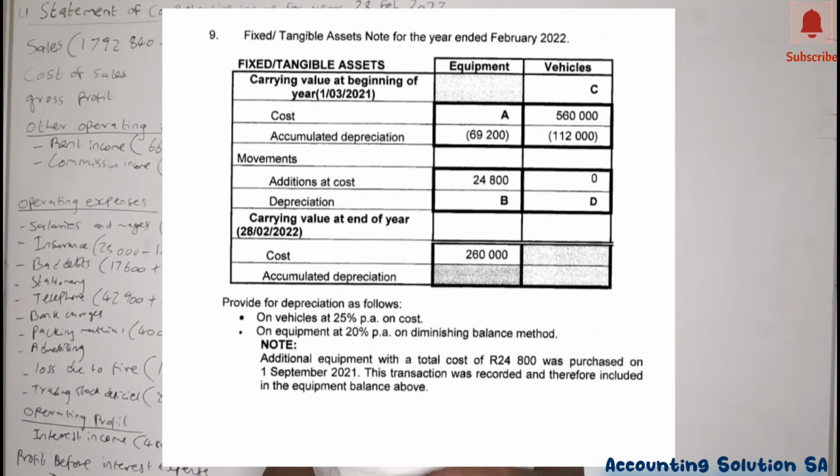Cost, we use our cost price to calculate depreciation. Diminishing, we use carrying value to calculate depreciation. Note, additional equipment with a total of 24,800 was purchased on 1 September 2021, and this transaction was recorded and therefore included in the September balance above.